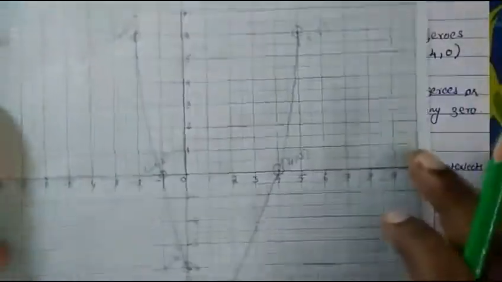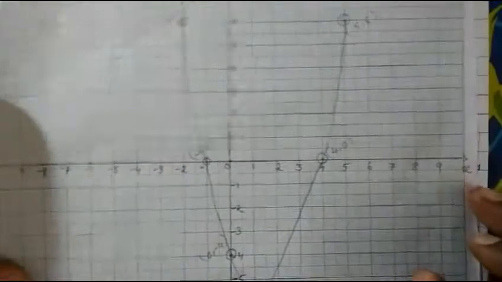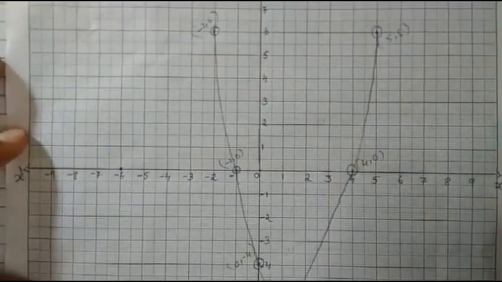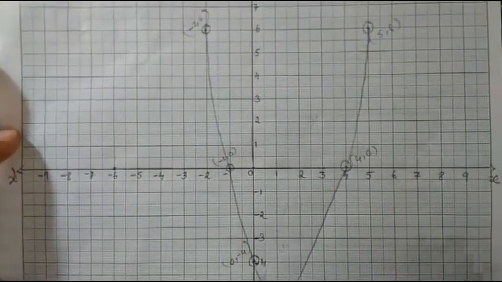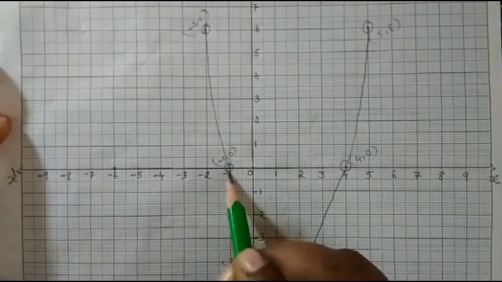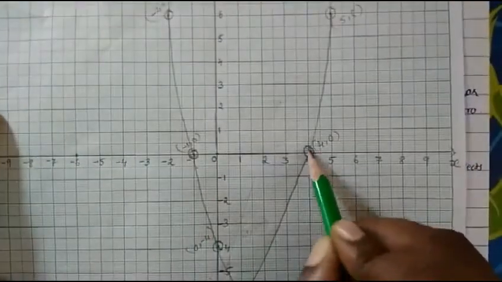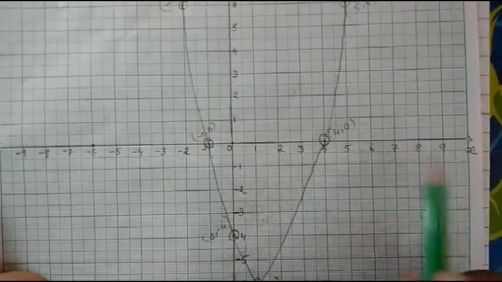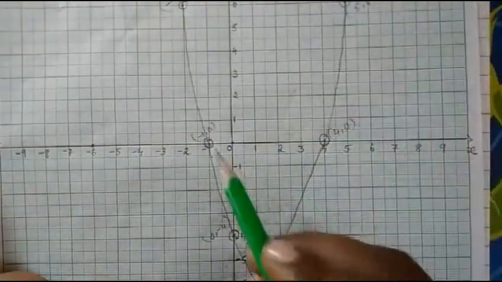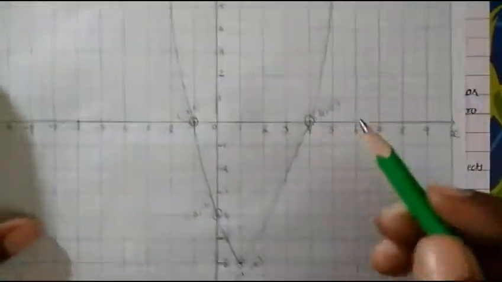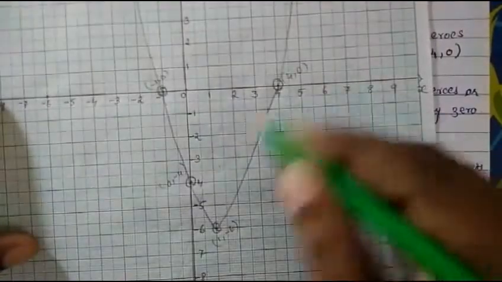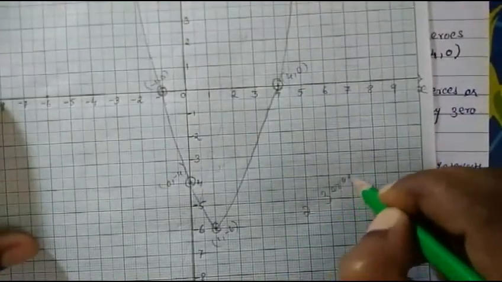So this is our graph. Now if you see on the x-axis how many places it is intersecting, you have here and this is the point. So on the x-axis the graph is intersecting at 2 points. So that means this quadratic equation has 2 zeros.